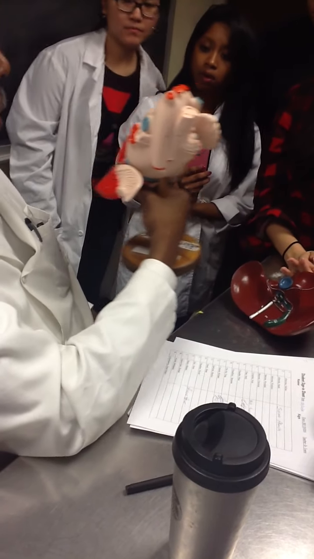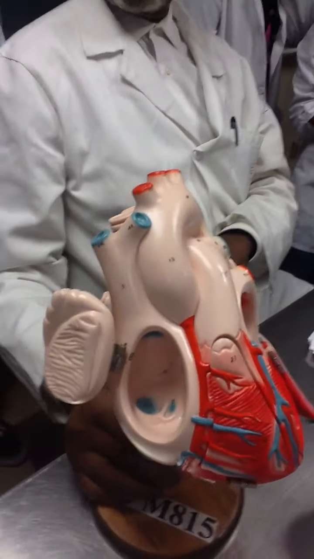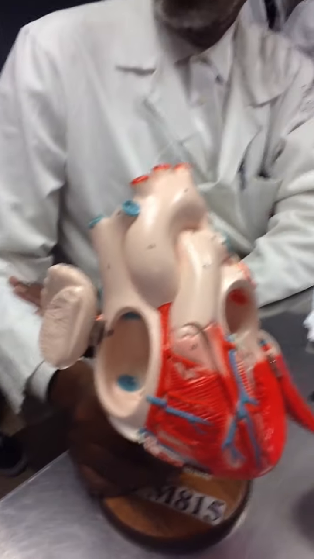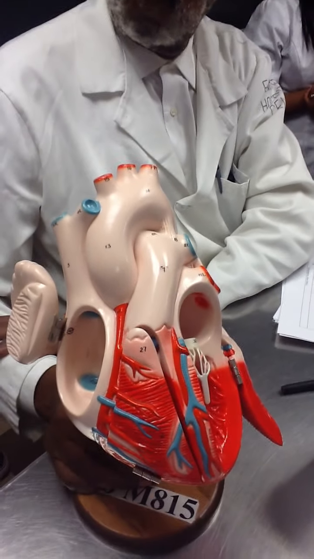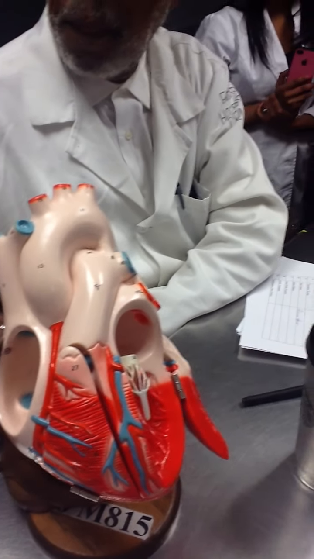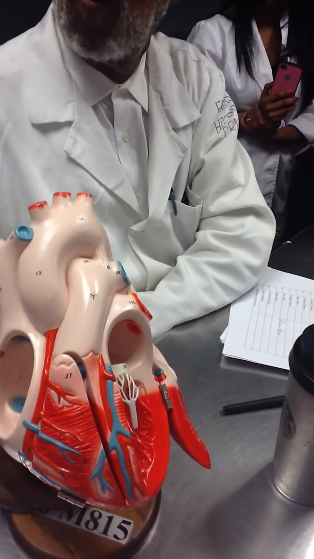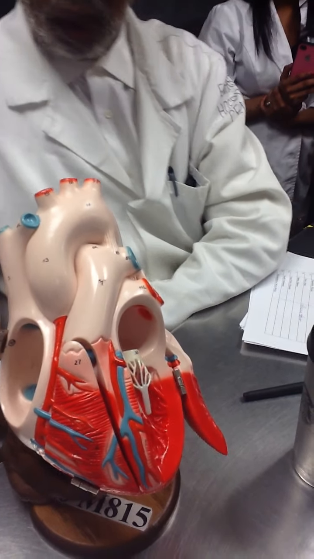That's the fossa ovalis. What is the fossa ovalis? It's the remnant of the foramen ovale, and it's open in utero, and it's basically an opening for blood to go from the right atrium to the left atrium. Okay, good.